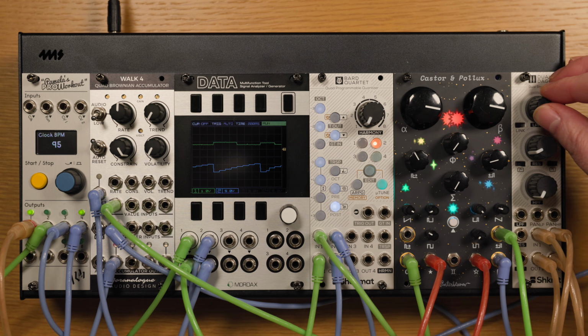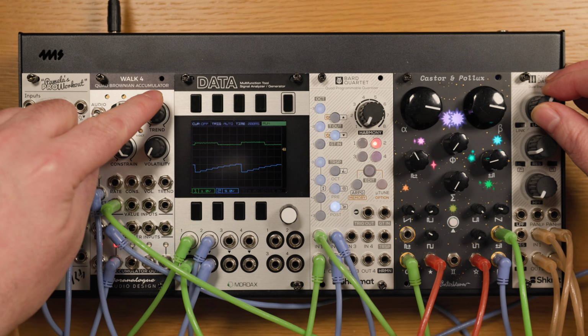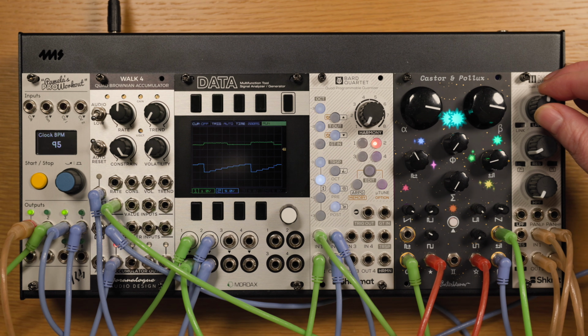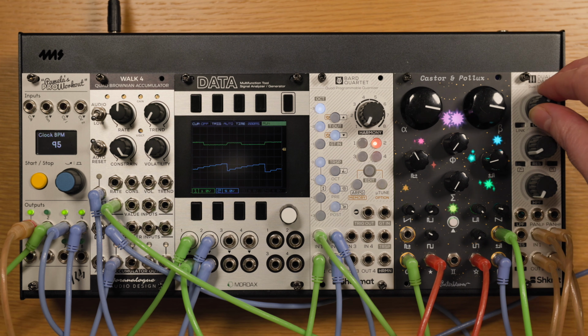So remember, because Walk 4 is an accumulator and not a sample and hold, every time that 16th note pulse triggers the accumulator, it's going to add the current value from that green trace to the existing value of the blue trace. And hence, even with volatility and trend all the way at 0, we're creating our usual staircase waveform by adding new values on every pulse and creating this arpeggio. And that's derived from the values of our bass sequence.